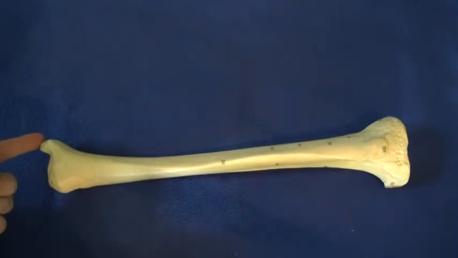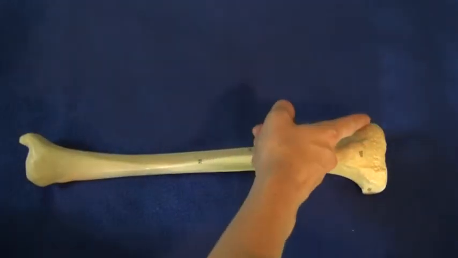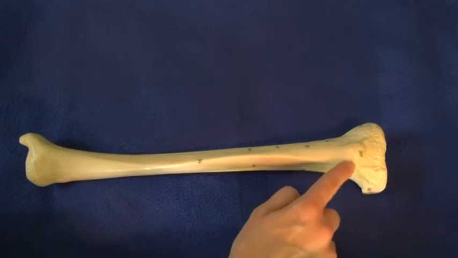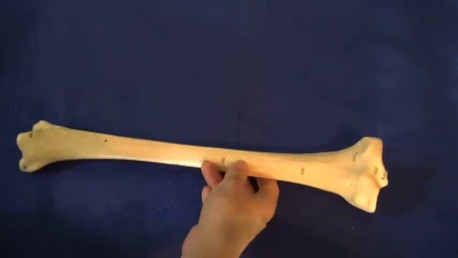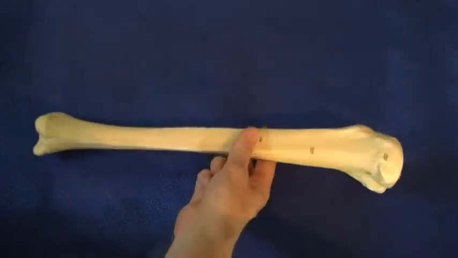Medial malleolus is the medial side. That makes this a medial condyle, a lateral condyle, and the big bump on the front, the tibial tuberosity. Notice that that tibial tuberosity is not present on the posterior side of the tibia.